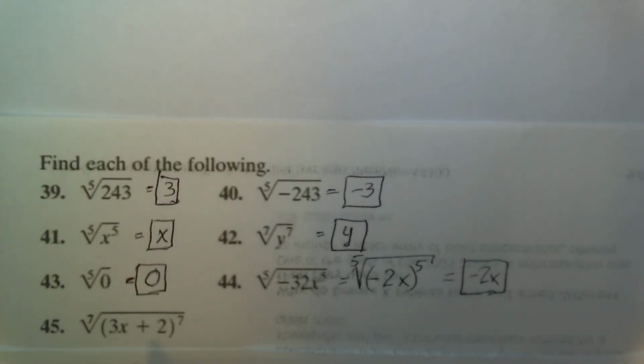So here the radicand is the expression 3x plus 2 raised to the seventh power, and we're talking about the seventh root, so that would be equal to 3x plus 2, because the power is the same as the index.